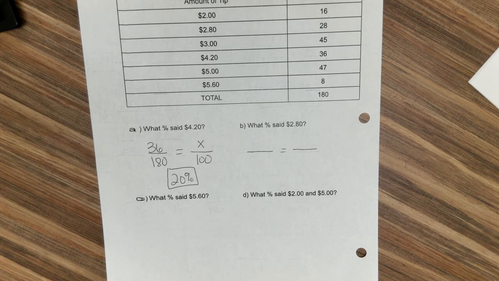I round to the tenth place. You could do the hundredths or the tenths, as long as you round correctly.